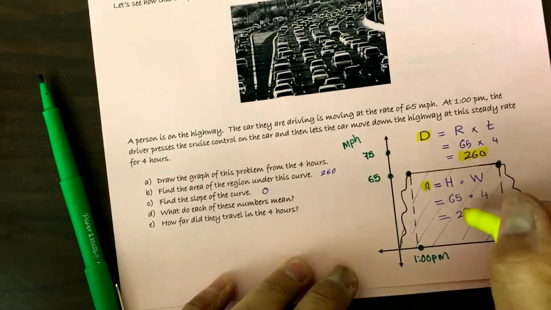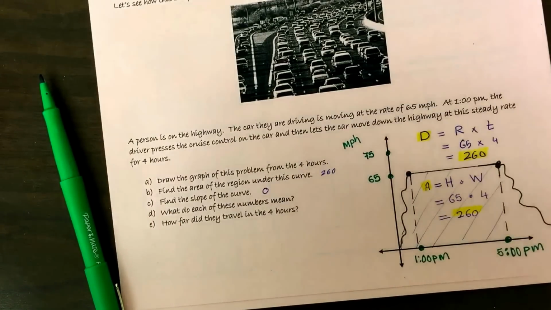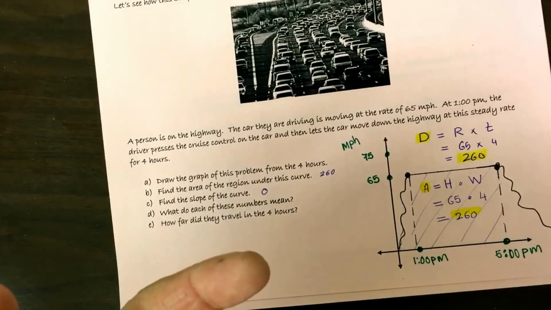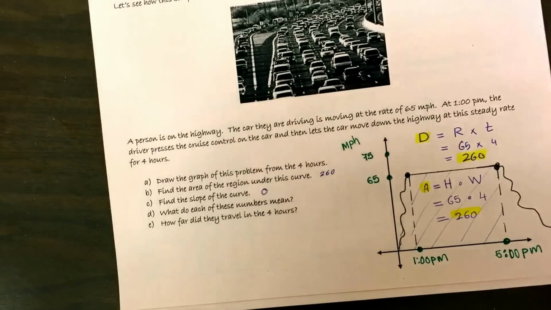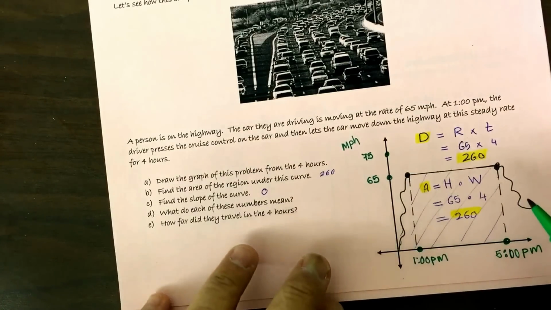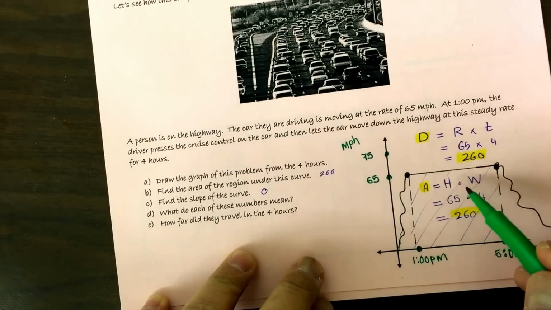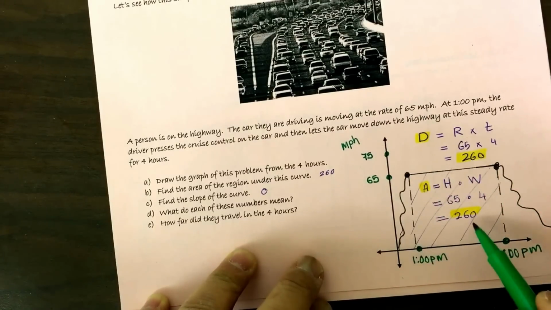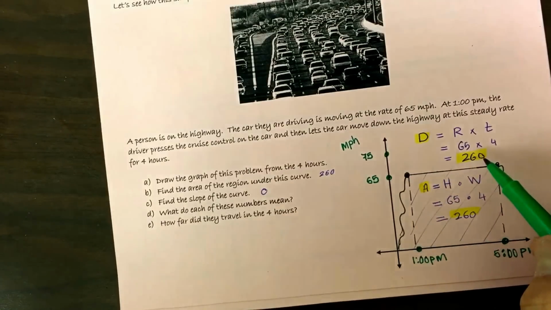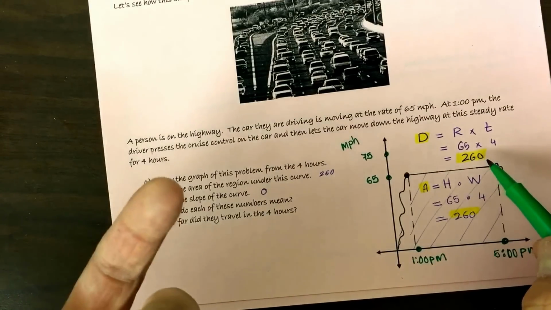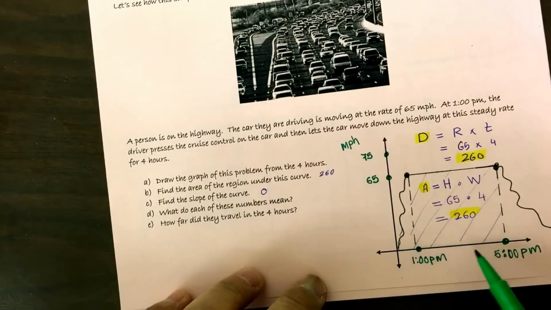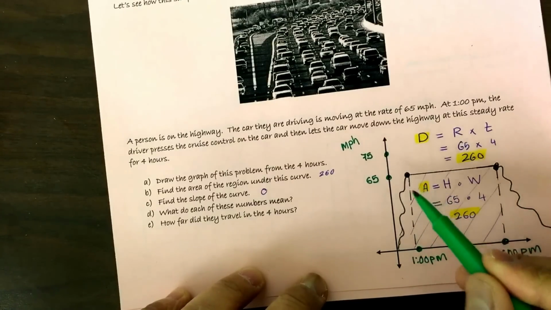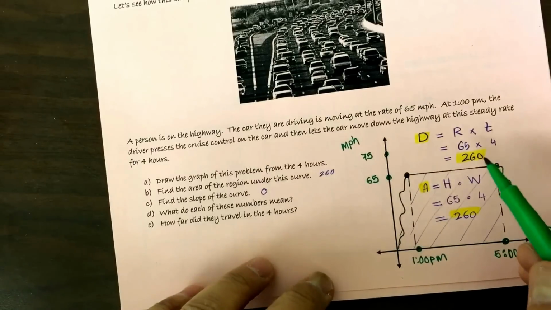The area is 260. And if you look carefully at how we find area and how we find distance, it's pretty much the same. So what we can conclude is that the area of a velocity curve that's bounded by the x-axis represents the distance traveled. It represents the distance traveled because isn't that the time, and isn't that the rate? And so you multiply them together, you get the distance traveled.